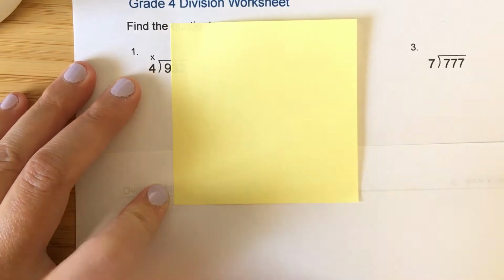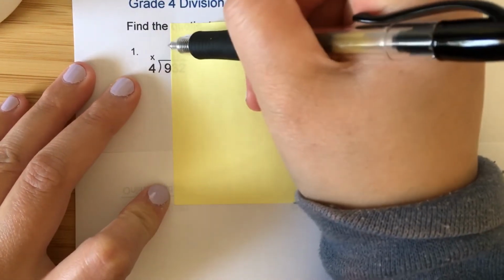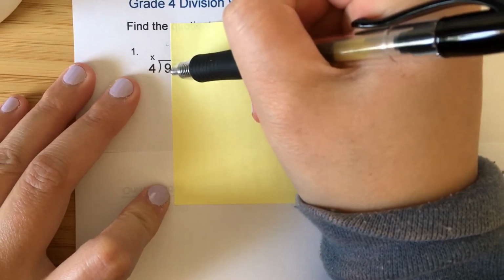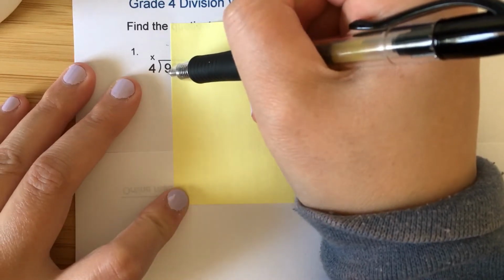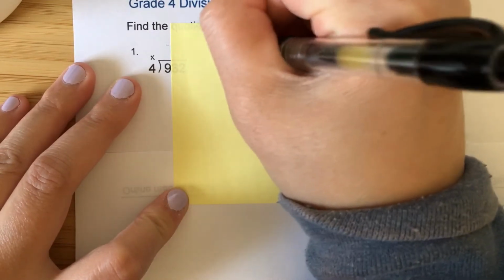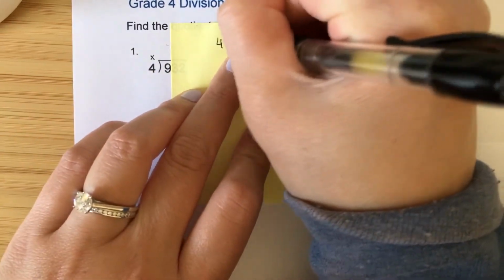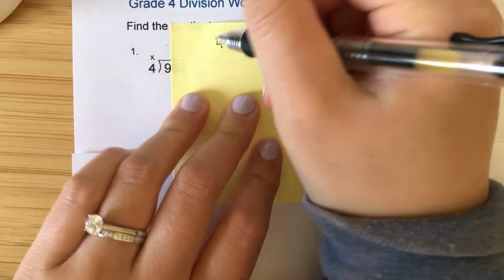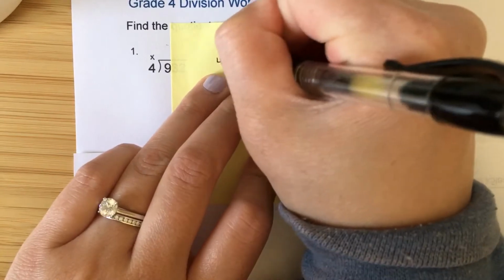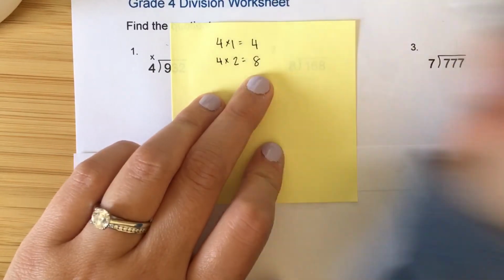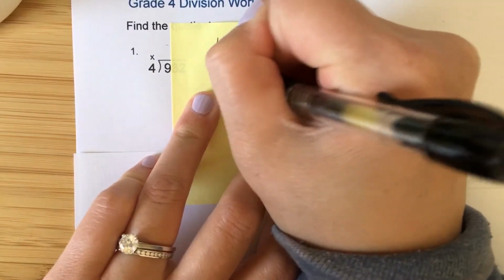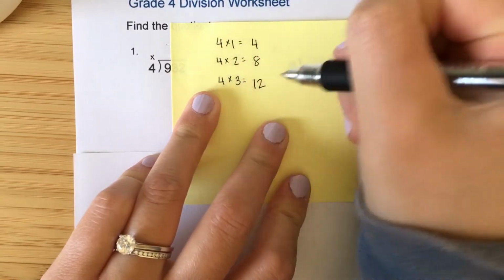And I want you to ask yourself, 4 times what number gives me closest to 9? Okay, we have 4 times 1 is 4. 4 times 2 is 8. 4 times 3 is 12.